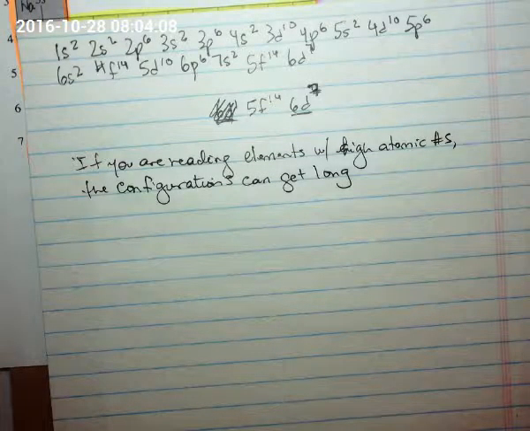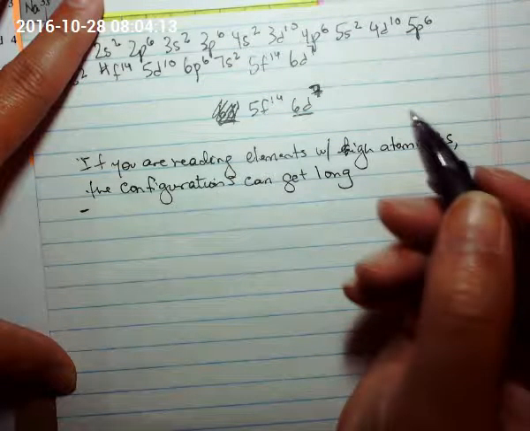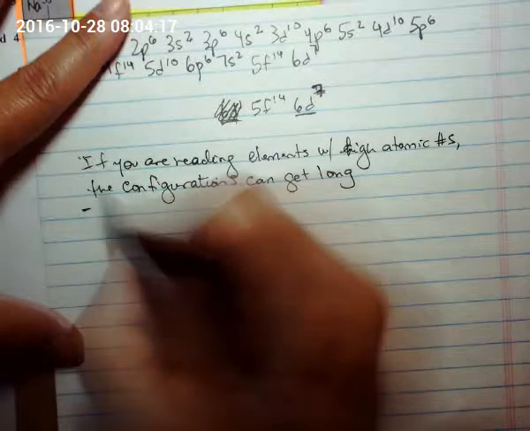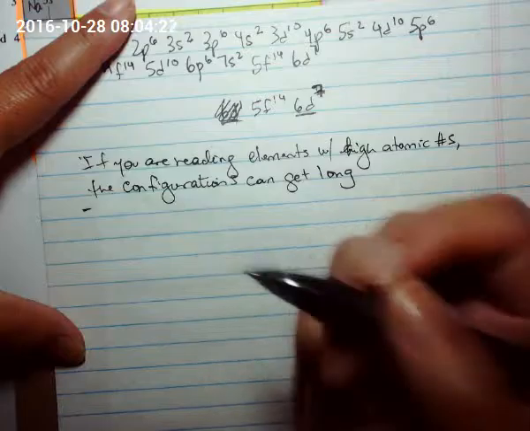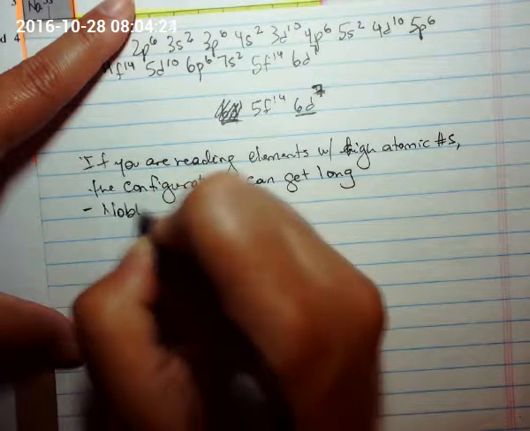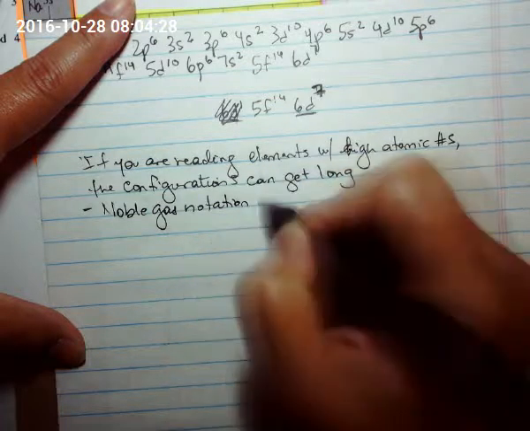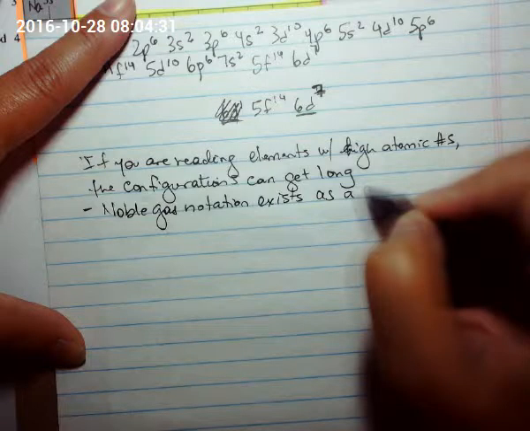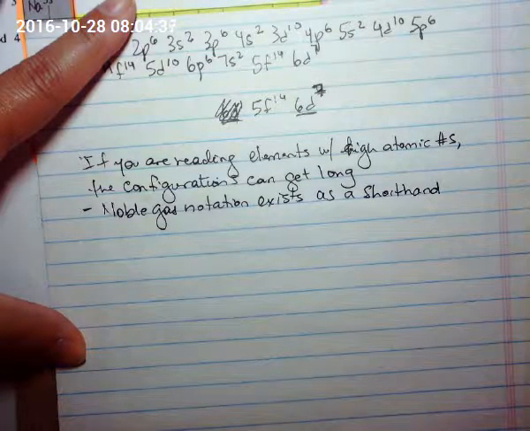So in order to avoid that and to really focus on the important part of the atom, which is the outermost layer, not the inner ones, we have a shorter way of doing configurations, called noble gas notation. Noble gas notation exists as a shorthand, a shorter way to write the same relative information.